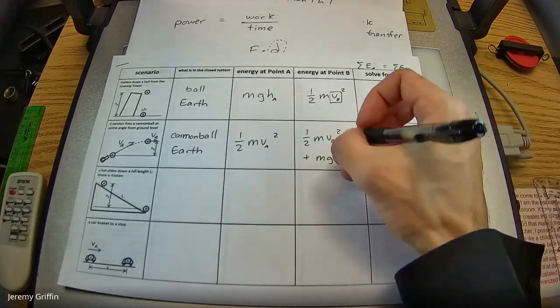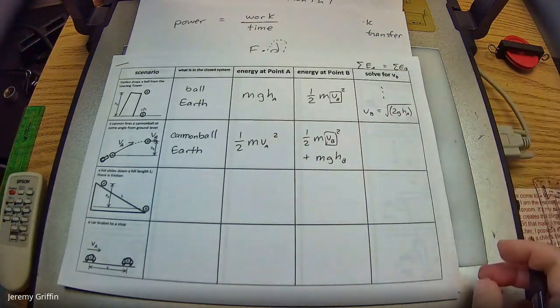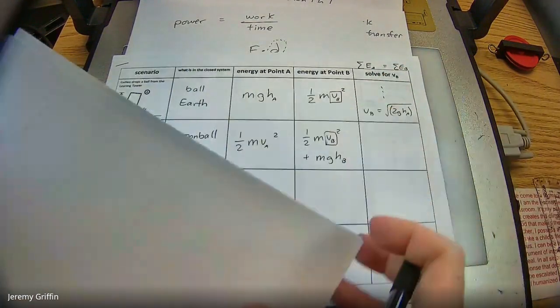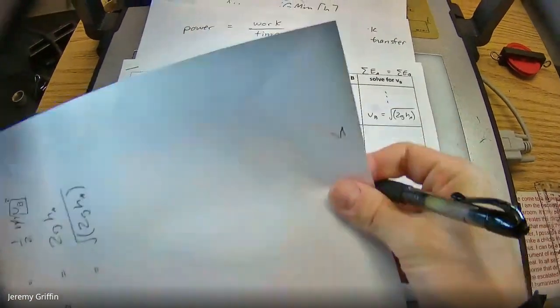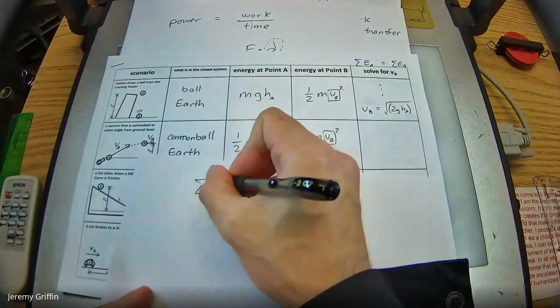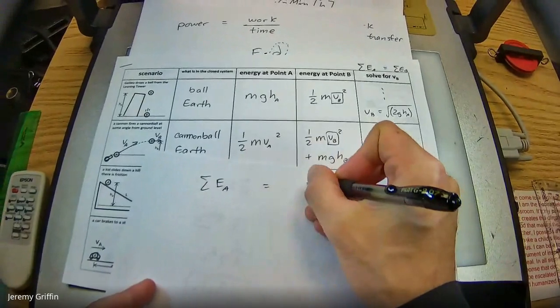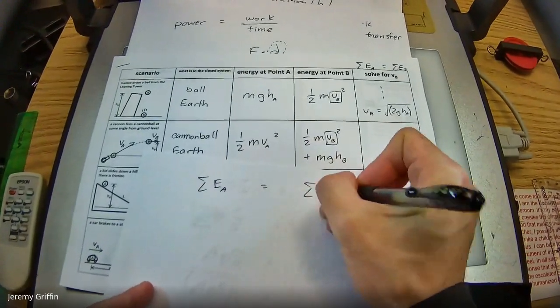And then solve for the speed at point B. Right, so yeah, let's do that. So the sum of energy at point A is equal to the sum of energy at point B.